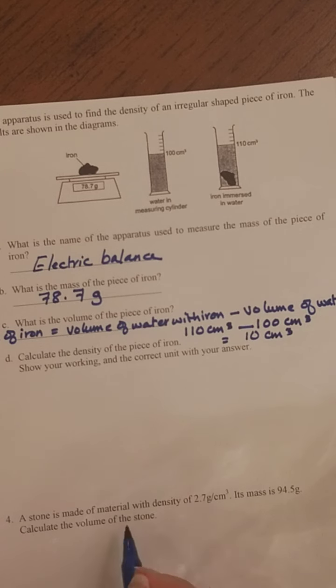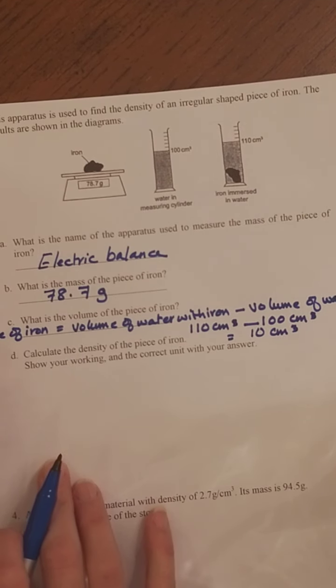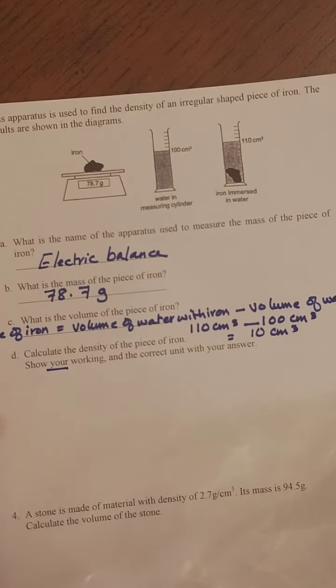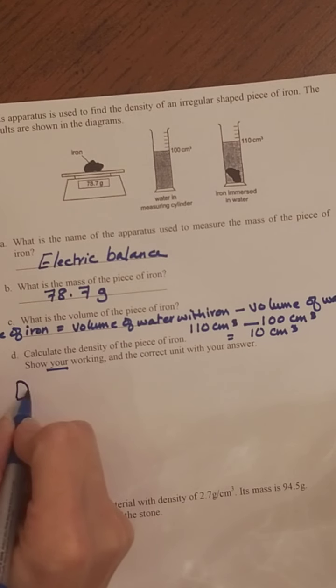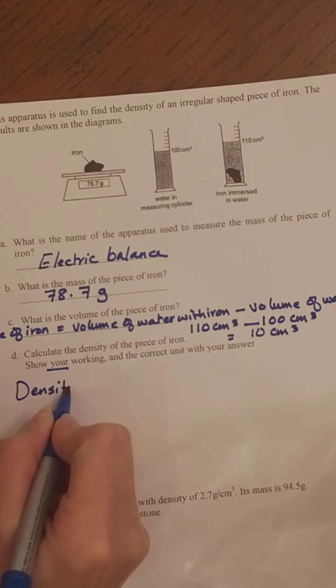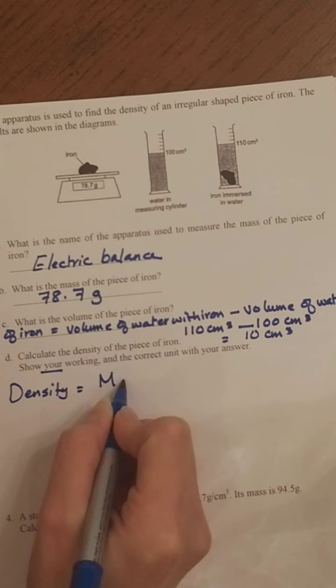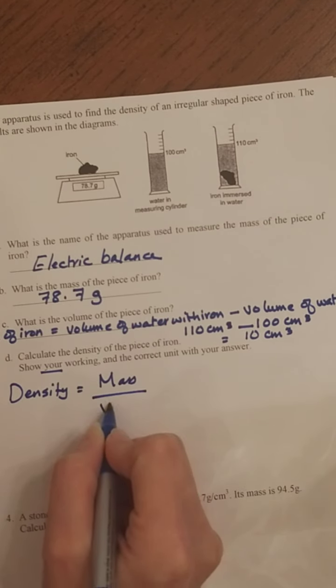Calculate the density of the piece of iron, show your working and the correct unit with your answer. When you're asked to show your working, you have to show the formula, your numbers in the formula and the final answer with the unit. So to calculate the density, we need the formula. Density equals mass divided by volume.